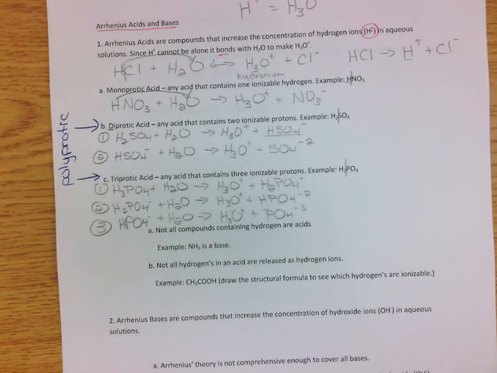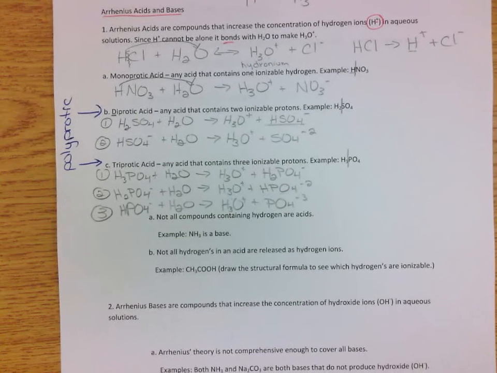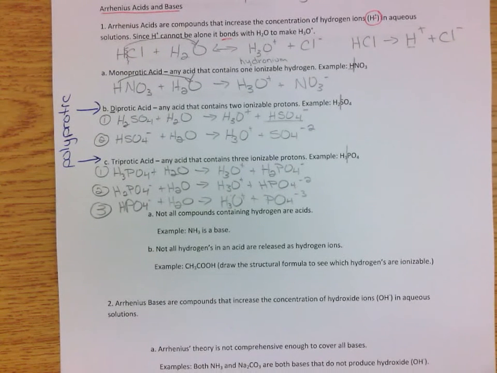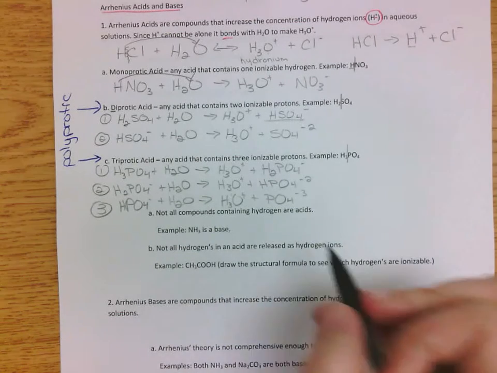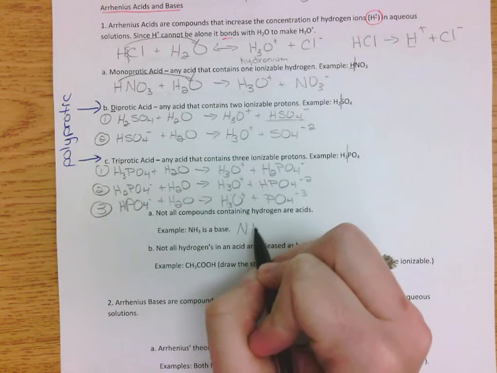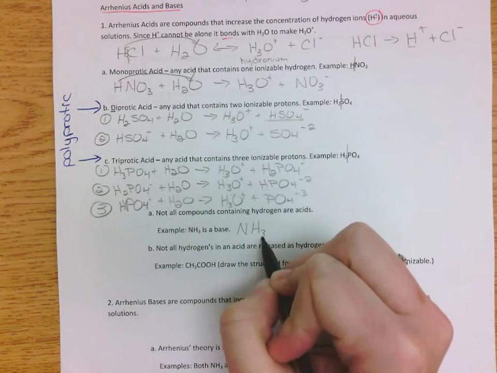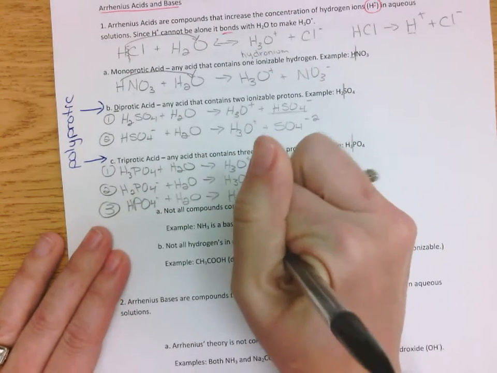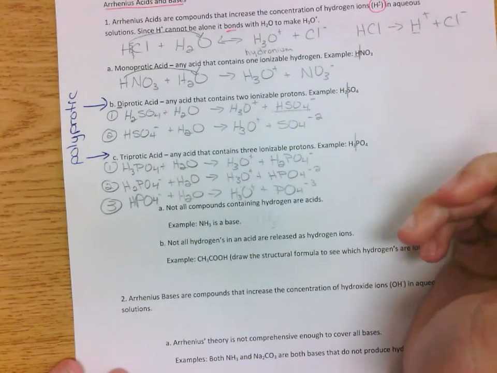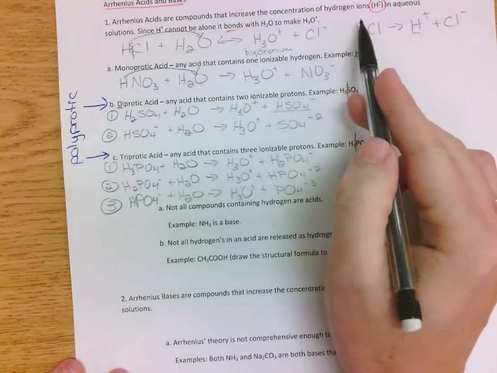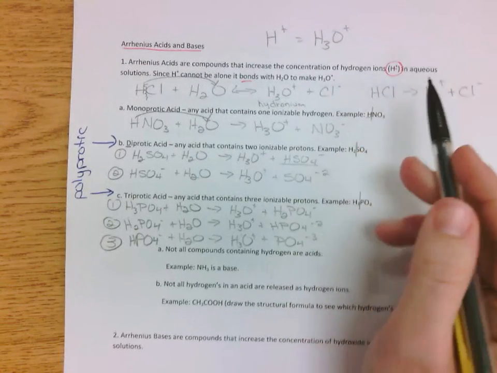Not everything that contains hydrogen is actually going to be an acid. So we have NH3, which is also called ammonia. It's actually a base. When NH3, well here, let me draw the Lewis structure for it and it'll make a little bit more sense. So our acid definition tells us we have to increase our number of hydrogen ions.